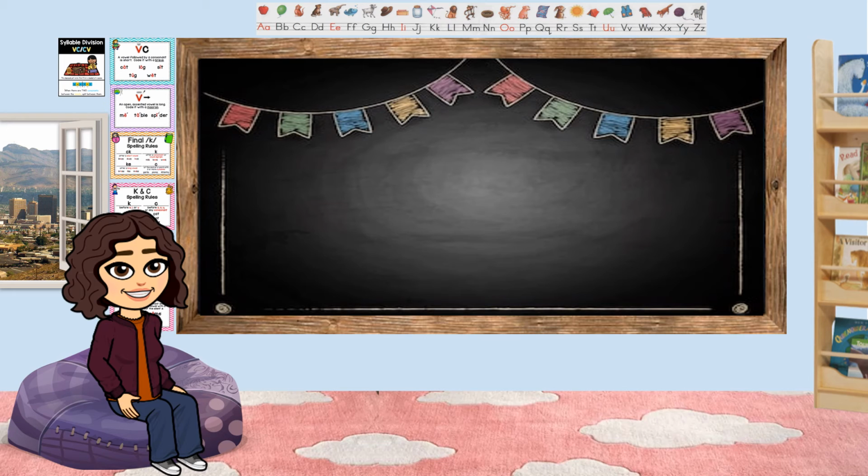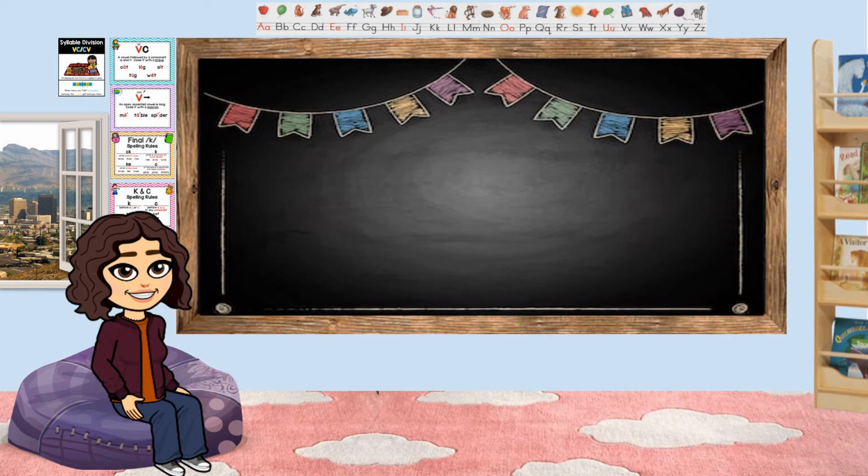Good job, boys and girls. Let's go ahead and let's practice coding some words up on the board. But before we begin, let's review some of our rules. How do we code Y's that sound like I? A Y that sounds like I, we code with a macron and dot. How do we code a Y that sounds like E? We code it with a dot.